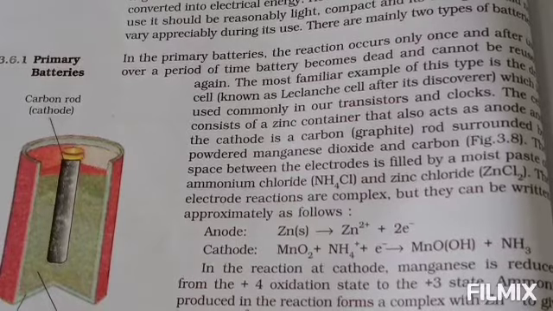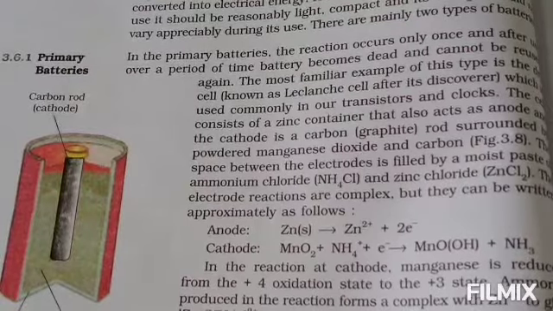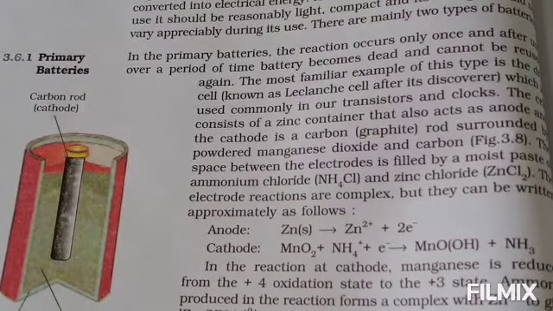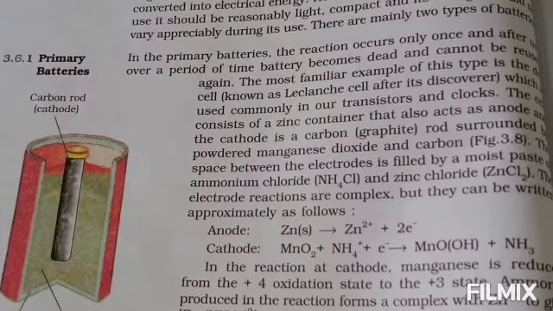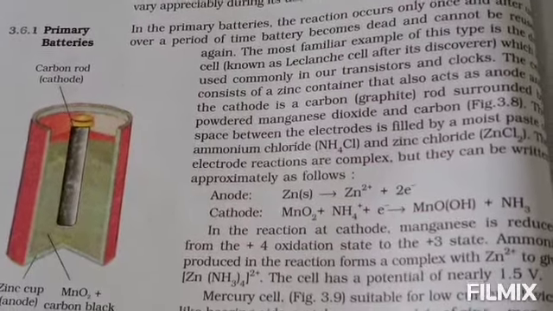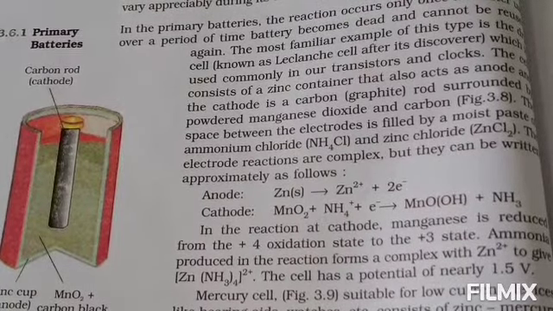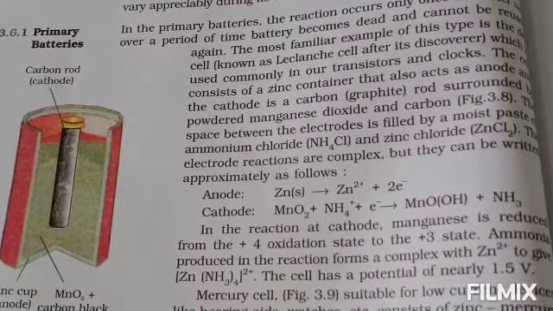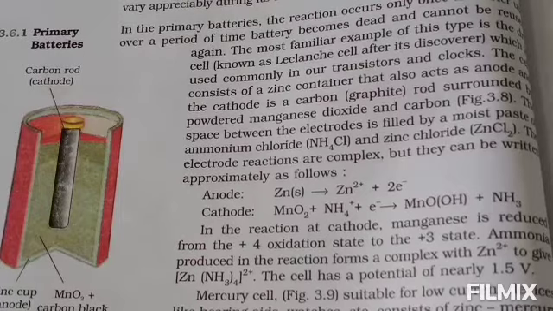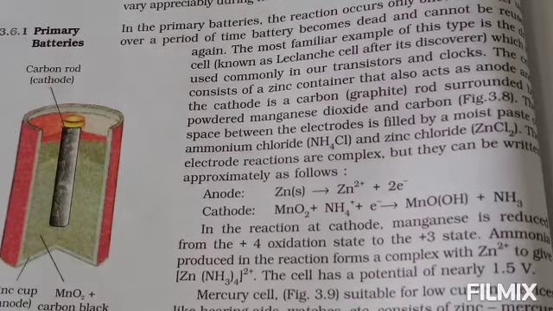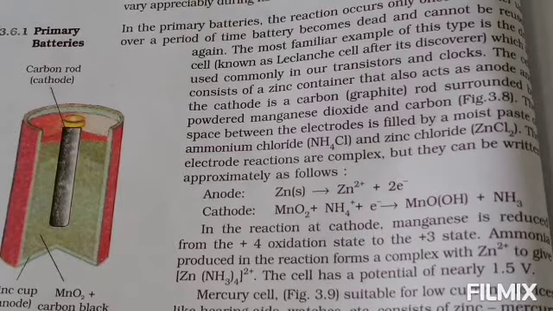In this reaction at the cathode, manganese is reduced from +4 oxidation state to +3 oxidation state. The ammonia produced in the reaction forms a complex with zinc to give tetraamminezincate.